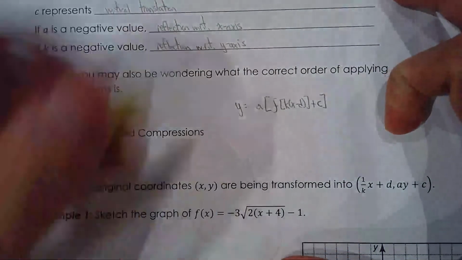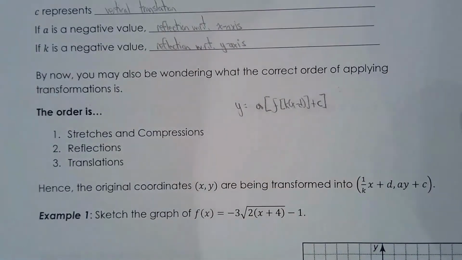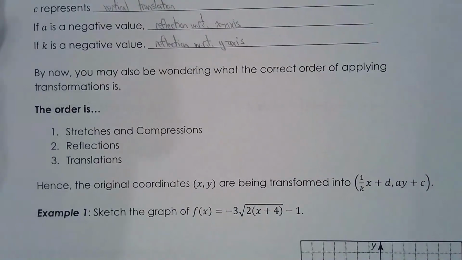If that's how the equation looked, then you would apply the vertical translation first and then the vertical stretch. But that's not how the equation looks, so I'm just going to erase it. I don't want to confuse anyone. So because that's not the case, we follow this order.